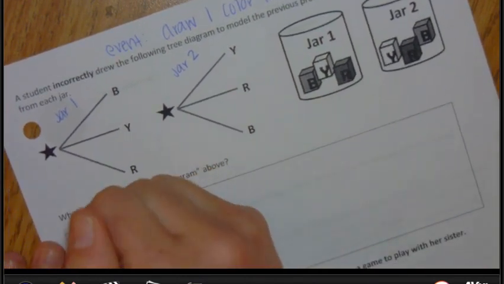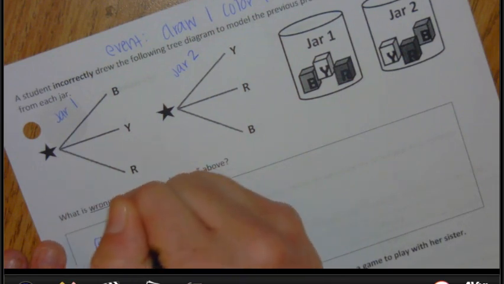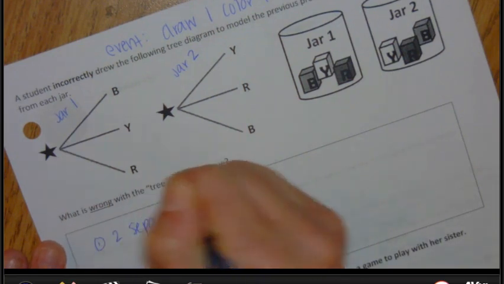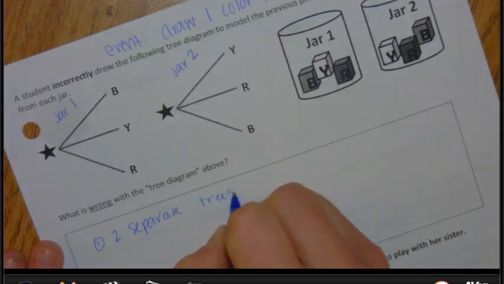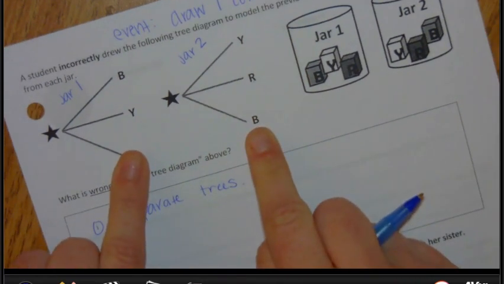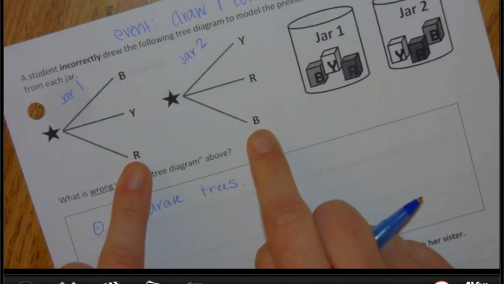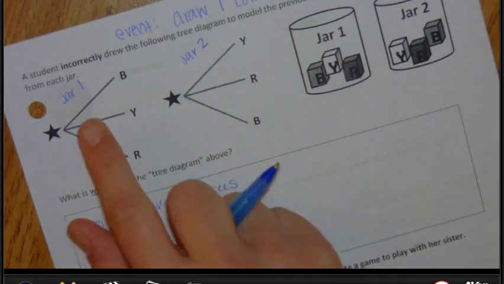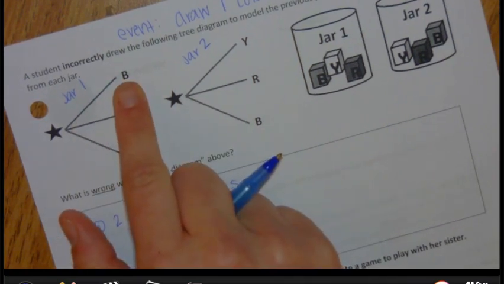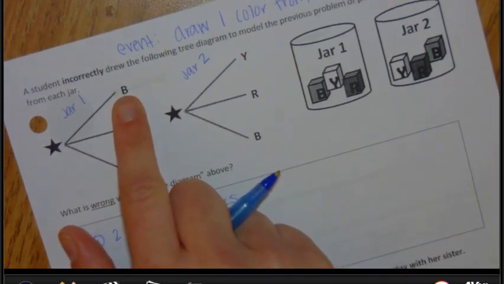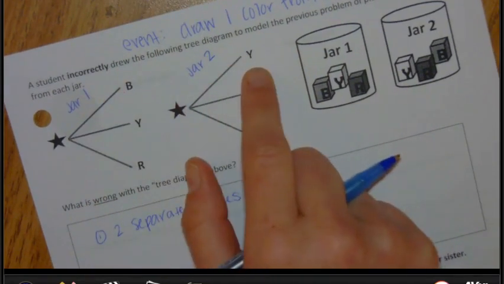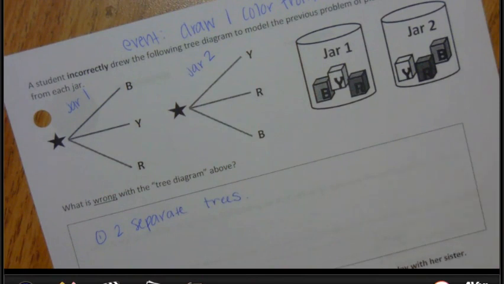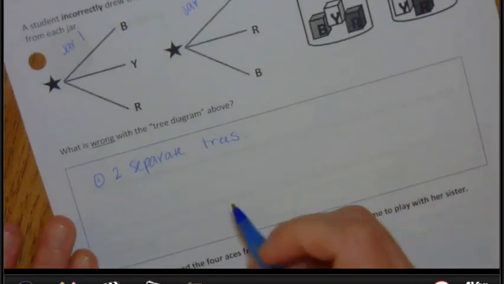Okay, well, the first thing I noticed was I have 2 separate trees. Okay, these 2 tree diagrams are independent of one another. This one says, okay, I drew a blue in my first jar. That's it. I drew a blue and then I put it back. All right, I'm done. I need to draw one color from each individual jar. So I need to combine the 2 trees together to create one event that's going on.